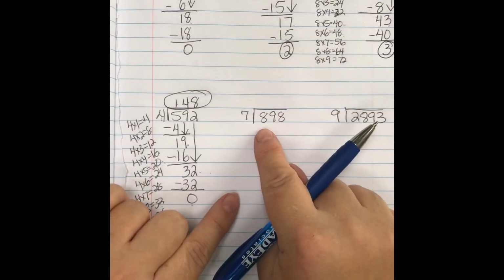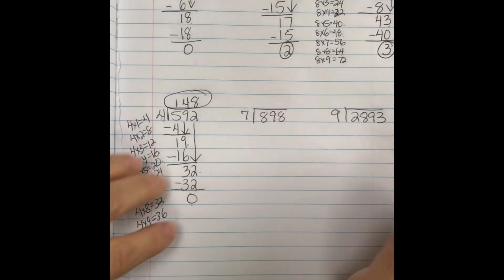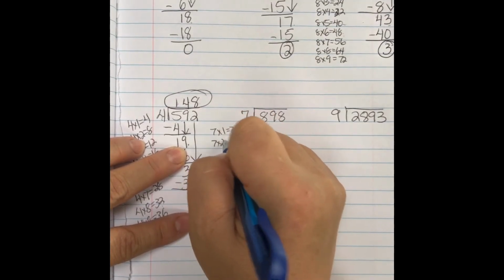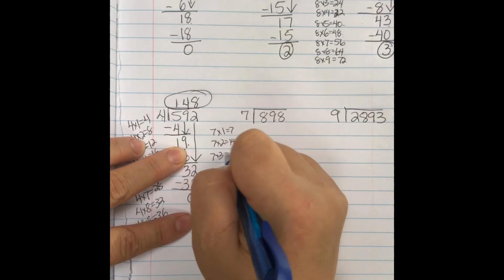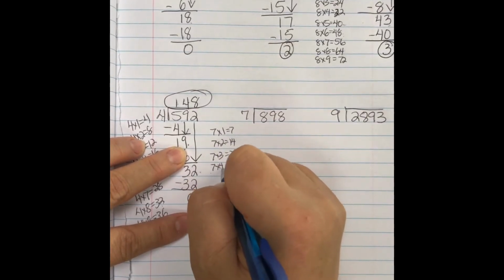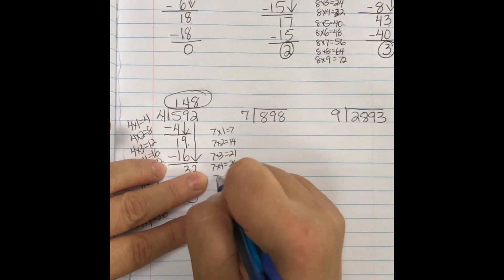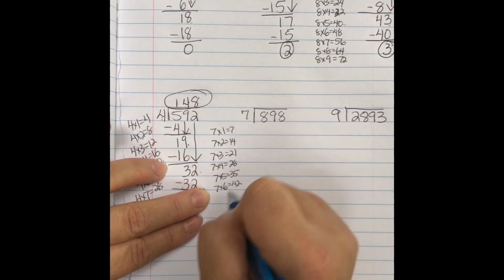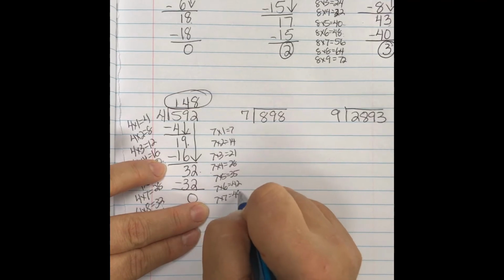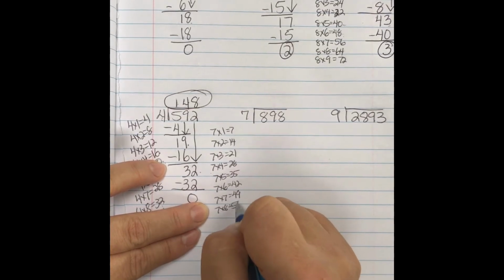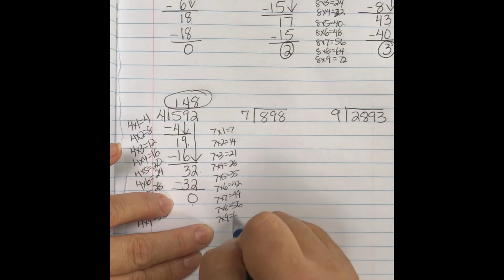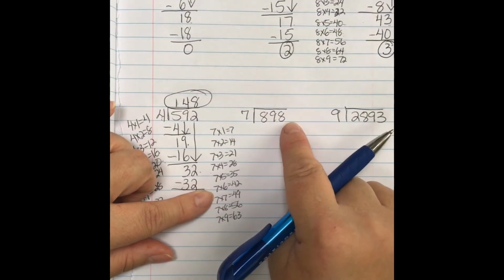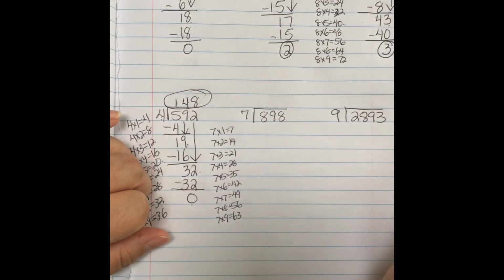Okay, now I'm going to go over here to this. Again, you should be writing down the facts, especially if you haven't memorized them. So 7 times 1, 7 times 2, 7 times 3, 7 times 4, 7 times 5, 7 times 6, 7 times 7, 7 times 8, and 7 times 9. So now I have the 7s family written down to help me because I see these are big numbers. So if I haven't memorized my 7s, it might start getting a little stressful.